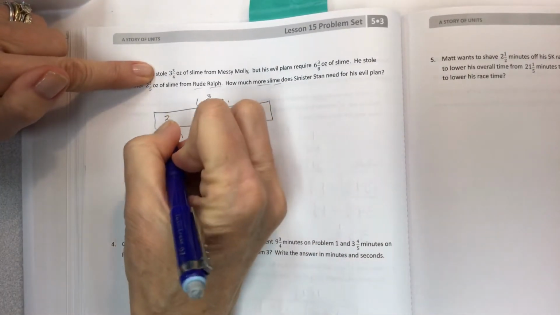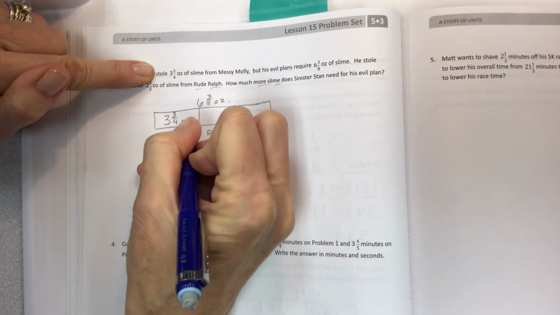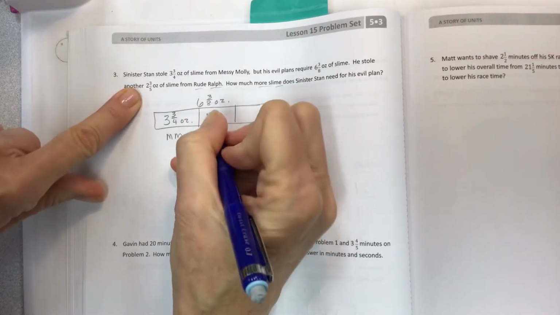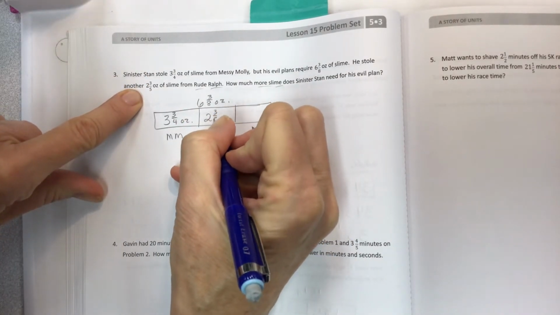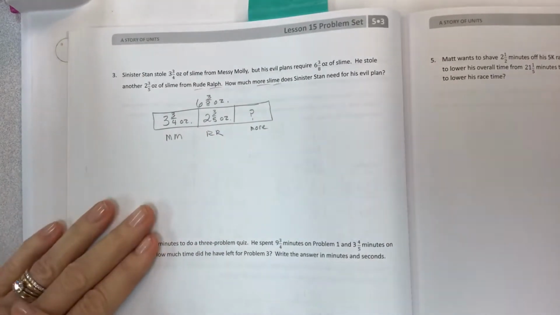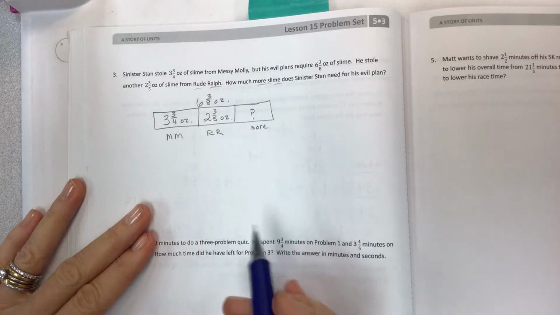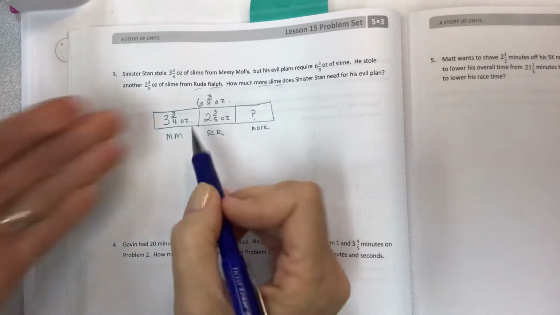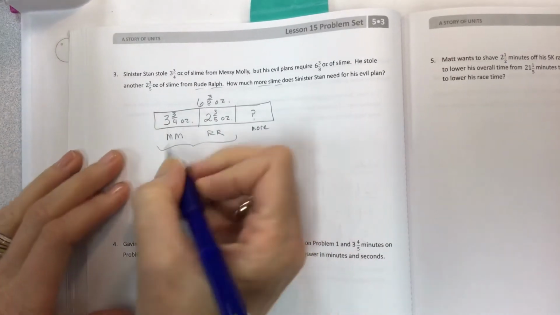Here is what he stole from Messy Molly. Here is what he stole from Rude Ralph. Here is what we don't know. And it's exactly like the previous problem. We have some given which we need to combine.